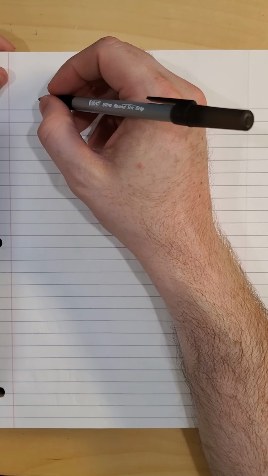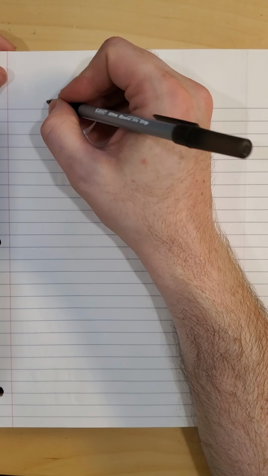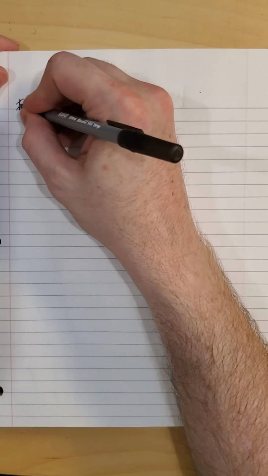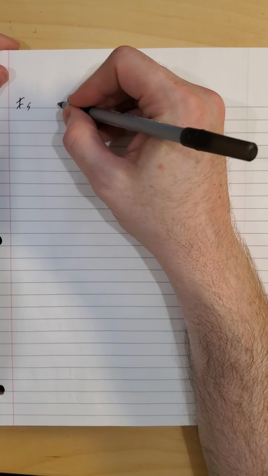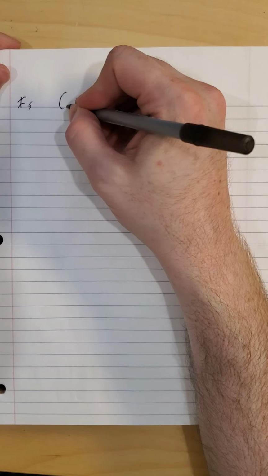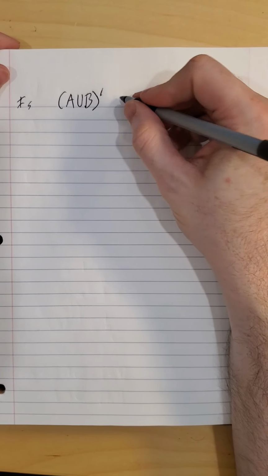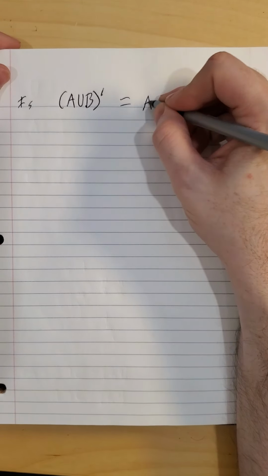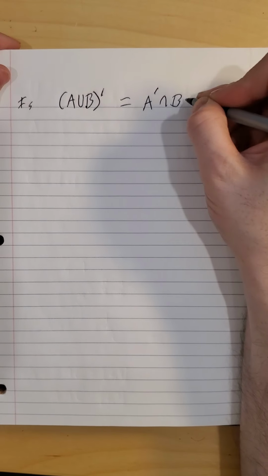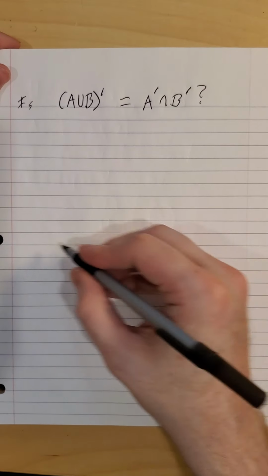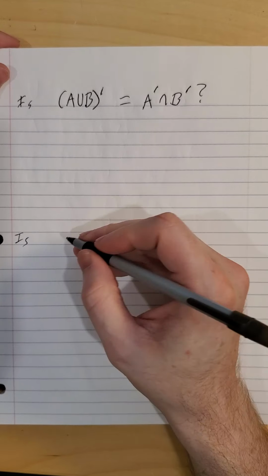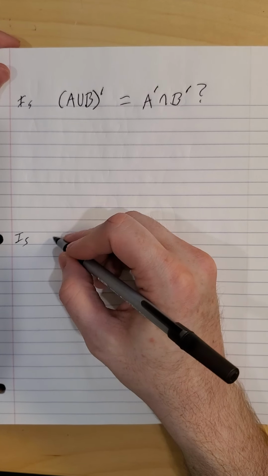So I'm going to have you all try to, and let's see, our first one is A union B quantity complement equal to A complement intersection B complement, and then we'll flip them.